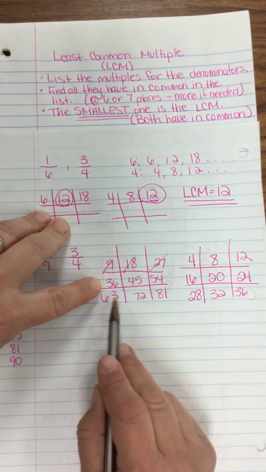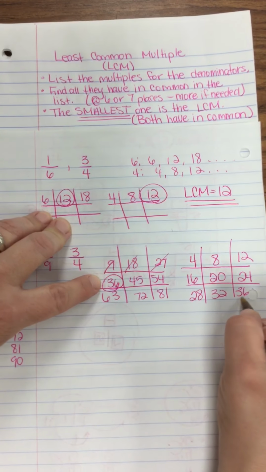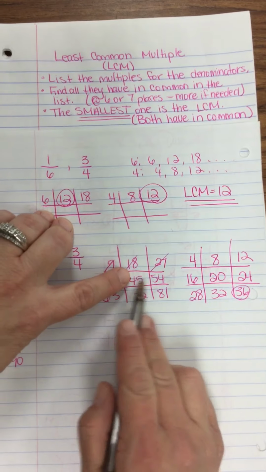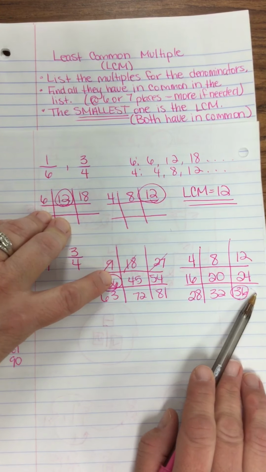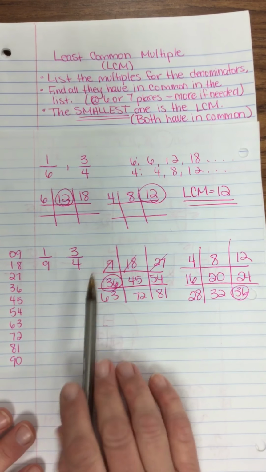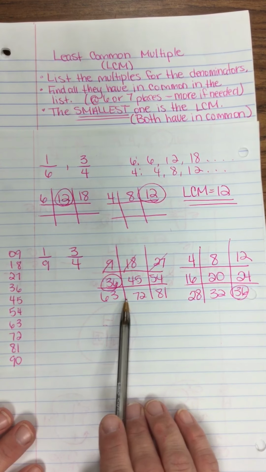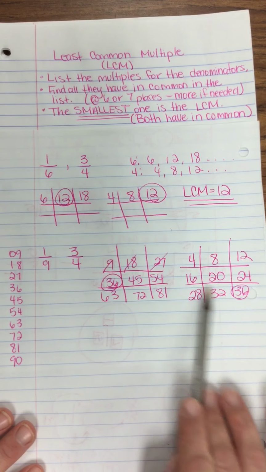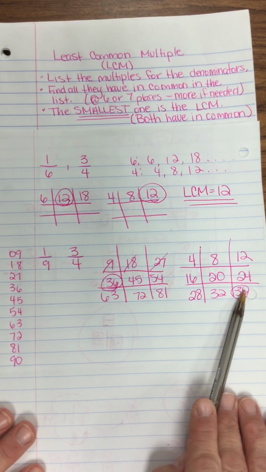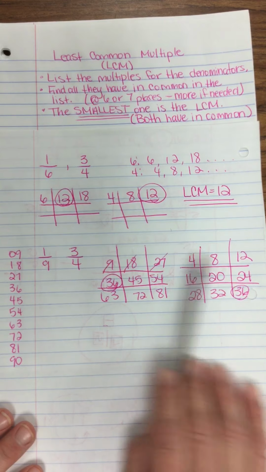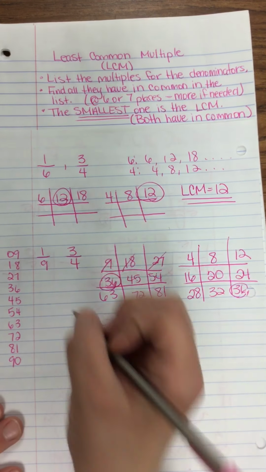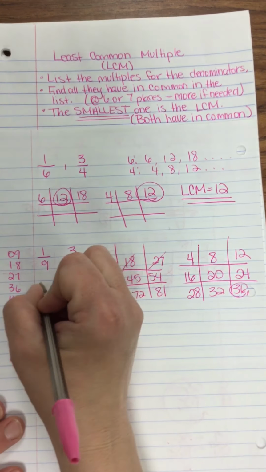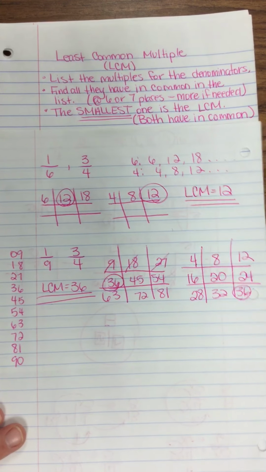Nope. 36. 45. Nope. Nothing over 36, is there? Okay. I found, so here on the 9s, I only had to go 4. But here on the 4s, I had to go 9 places. Okay. So it really just depends. But I found a common multiple. The smallest number that they both have in common is 36. Okay.